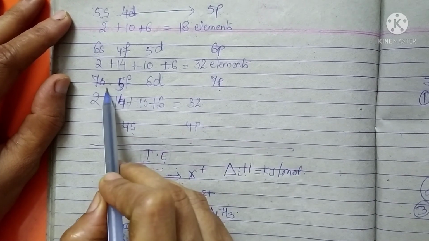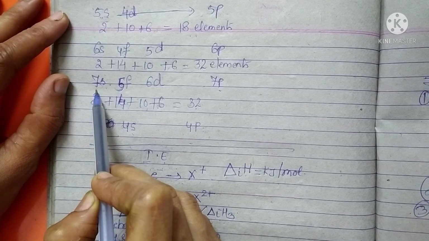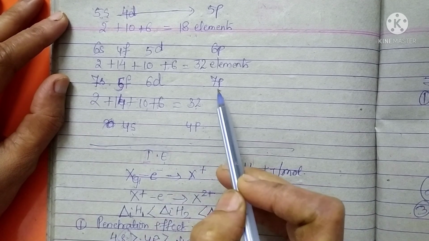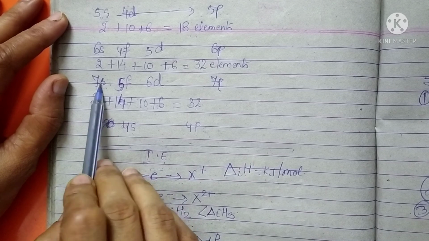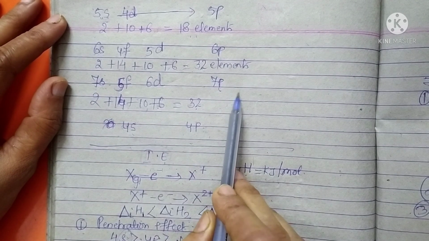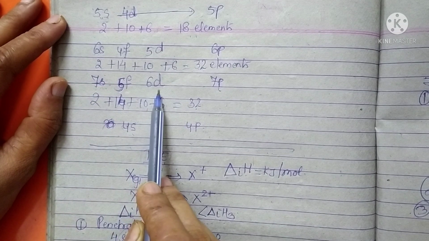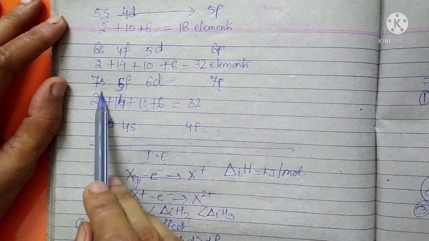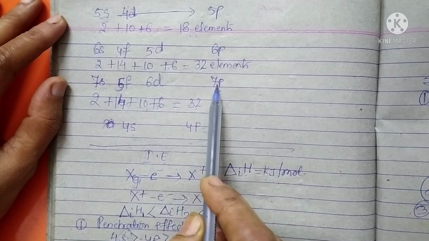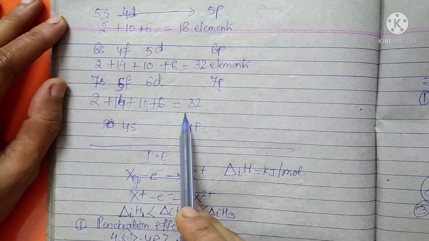For the seventh period, the filling of electrons will start from 7s and end at 7p, and from 7s till 7p the seventh period will be completed. In between these two orbitals, two more orbitals will be filled, and again we can add the number of electrons in these orbitals: 2 plus 14 plus 10 plus 6 makes 32.